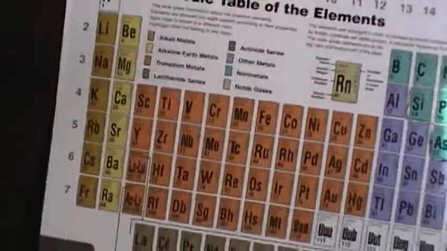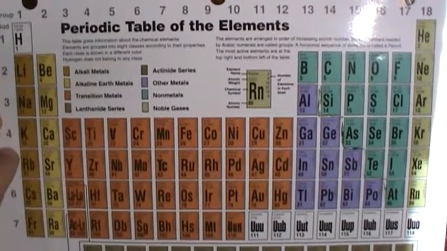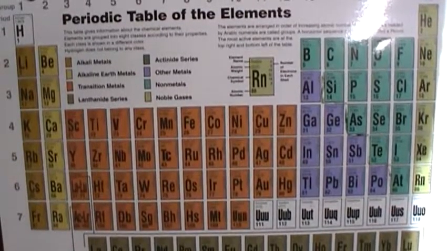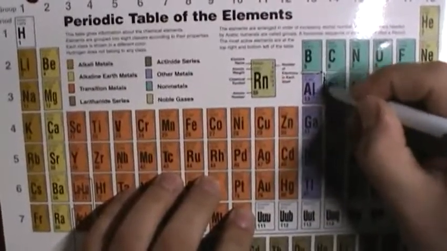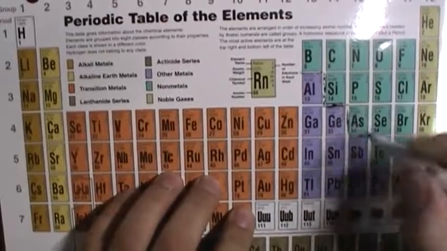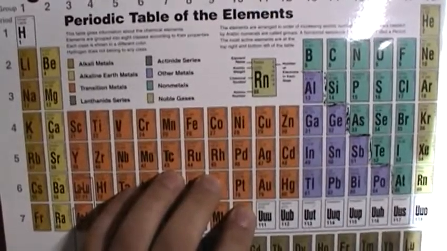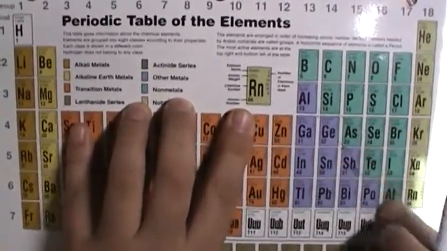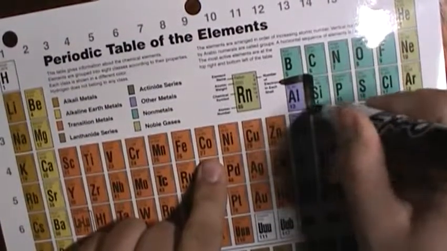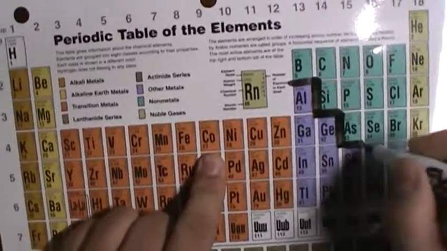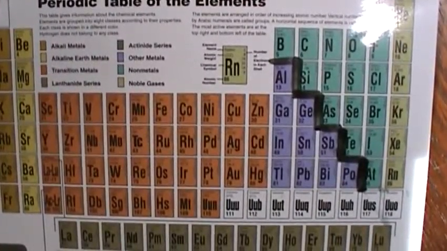So first of all, we need to look at a periodic table to get familiar with this again. So here's our complete periodic table of the elements. I'm going to go ahead and sketch in our zigzag or our stair-step line. Let's see if I can't get a better one on here. Oh, that's much better. Alright, so there's our zigzag or our staircase line.